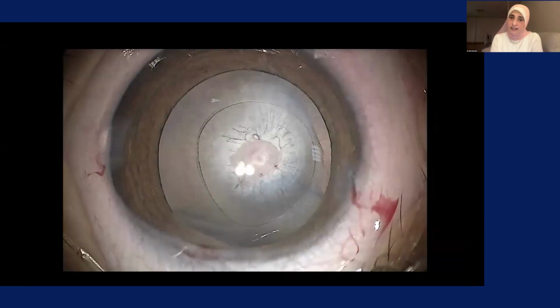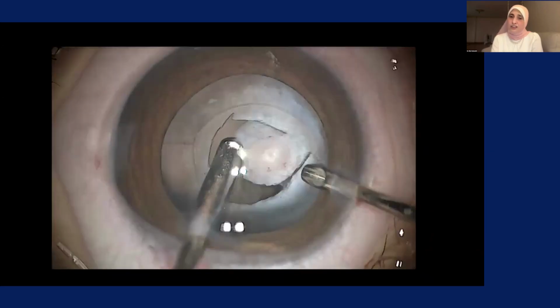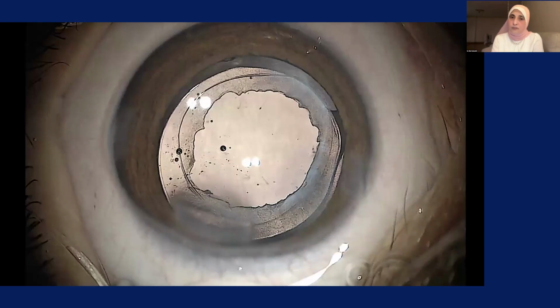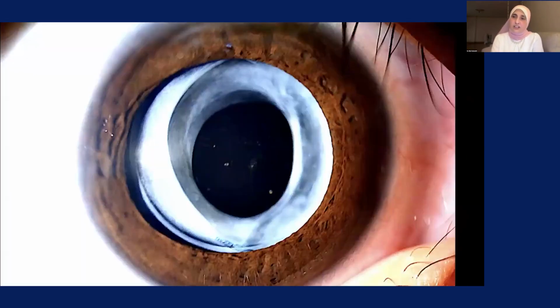In these fibrotic cases, after cutting the posterior capsule and after performing vitrectomy, in some cases we can perform primary IOL implantation inside the capsular bag. And here, years after surgery, despite the fibrosis, we have a clear visual access.